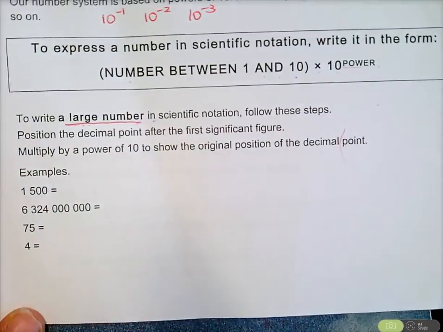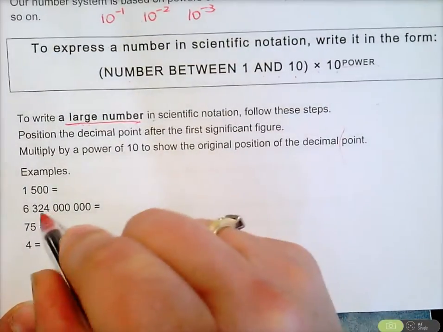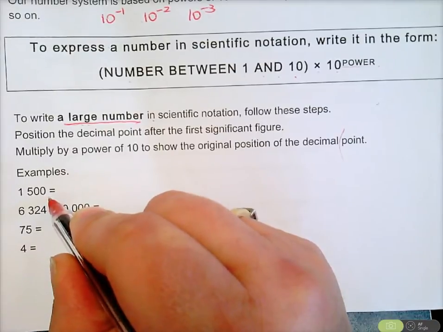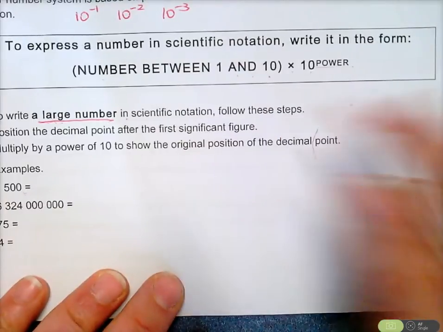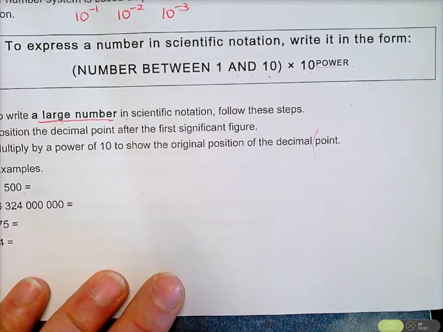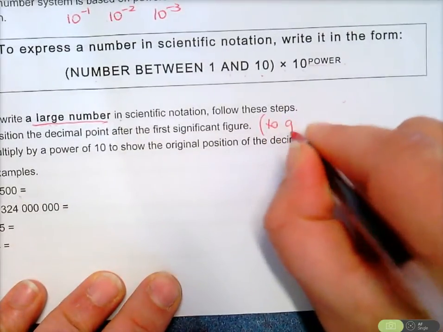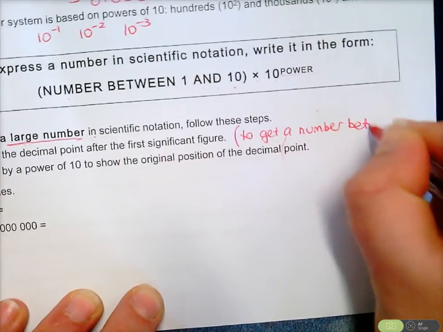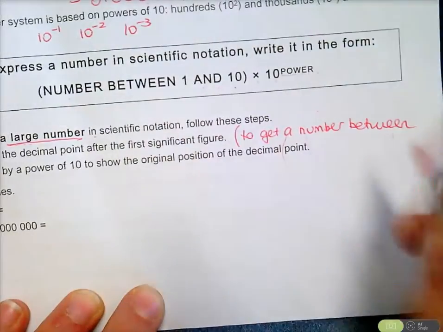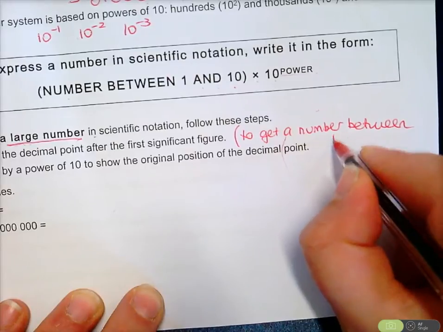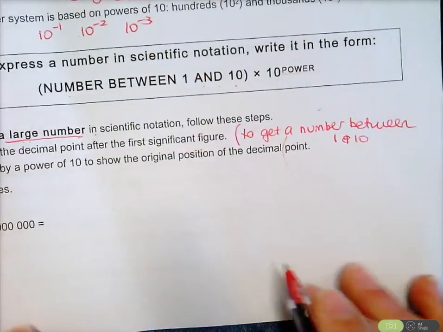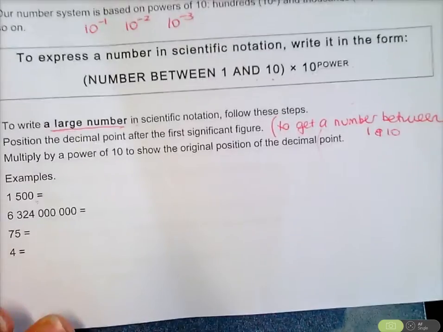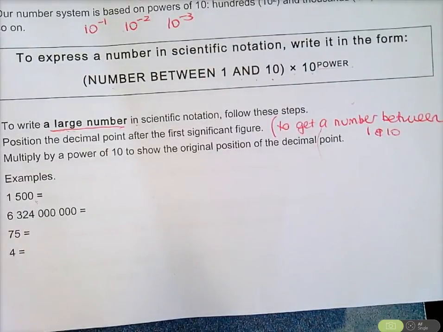So you need to position the decimal point after the first significant figure, but I like to say position the decimal point so that you have a number between 1 and 10. Because that's what scientific notation is, a number between 1 and 10. If you do put it after the first significant figure, you will get a number between 1 and 10.